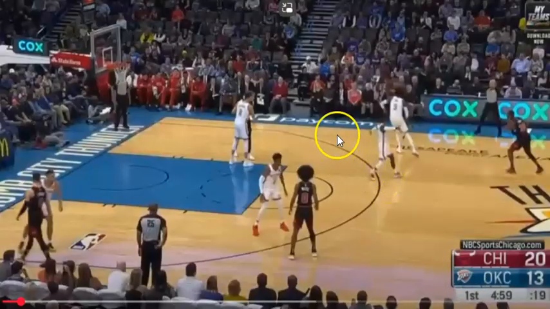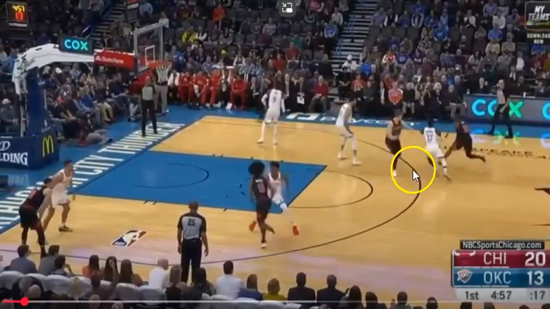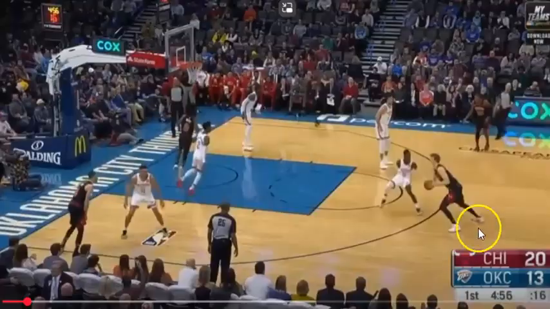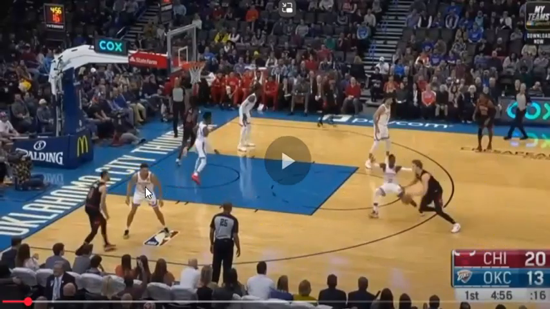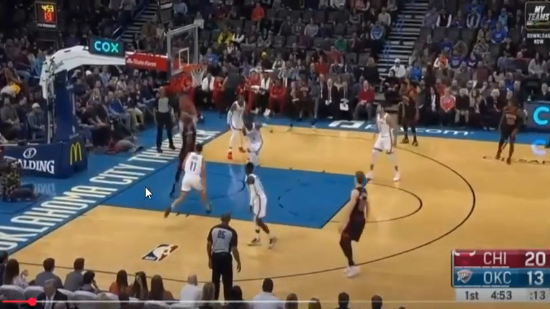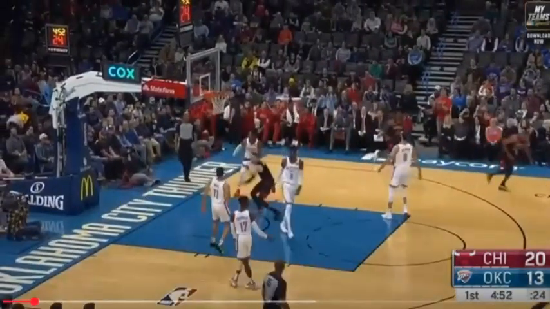On this possession, you'll see the post player ghost the screen so he can catch it in space. He's attempting to do a dribble handoff. If the defender denies him from getting that, then you backdoor cut. He's not allowing the dribble handoff, so you just cut to the rim.